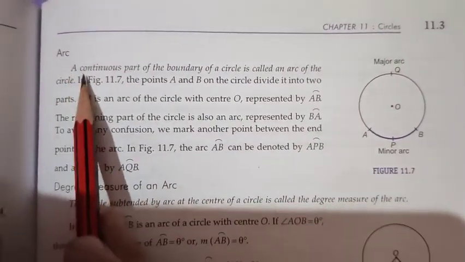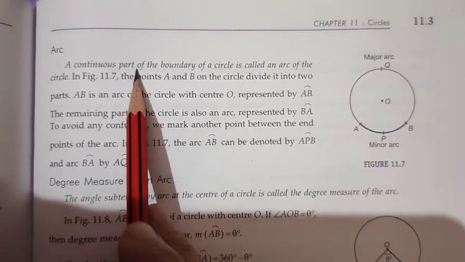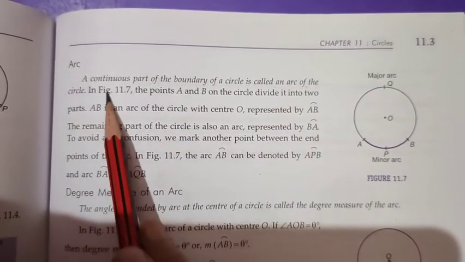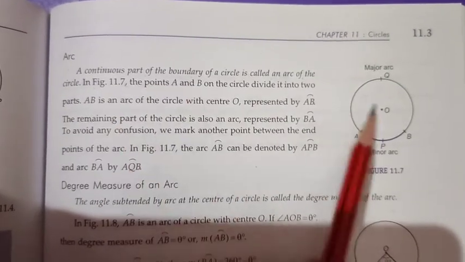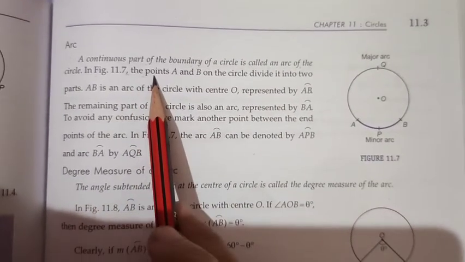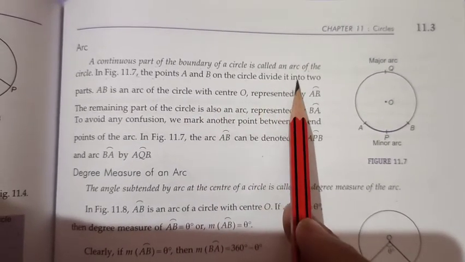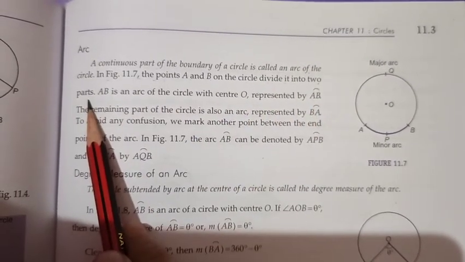Now, the third one is arc. A continuous part of the boundary of a circle is called an arc of the circle. Now, in the figure, the points A and B on the circle divide it into the 2 parts.